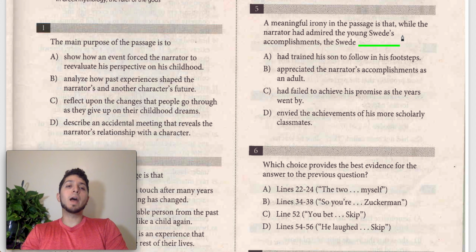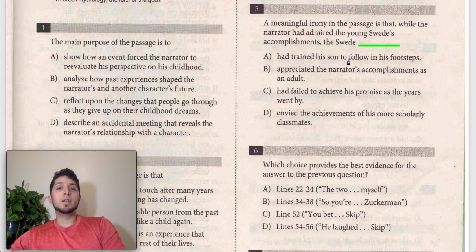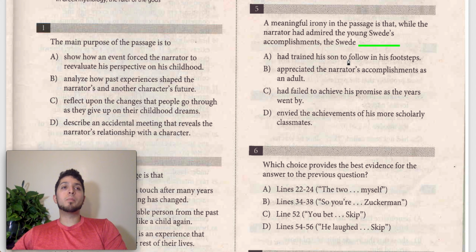When we're talking about irony, the best way to understand that is basically when you have an expectation that gets reversed, or an expectation that ends up going the other way. So in this case, we're looking for an irony based on the fact that while the narrator had admired the young Swede's accomplishment, the Swede did something else. The narrator admired the young Swede's accomplishment, he was so enamored by the Swede. So a meaningful irony would be to trump any expectation that you had based on that fact.